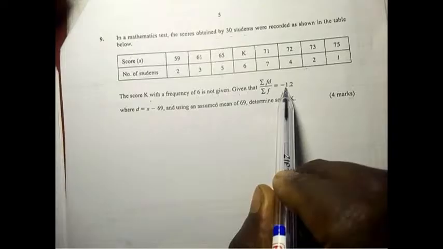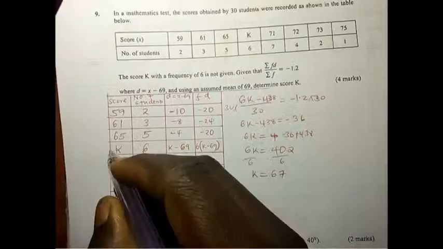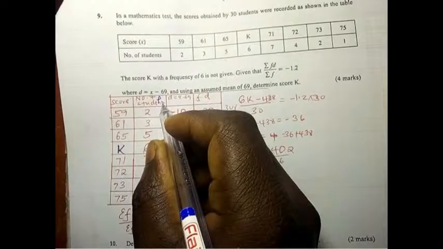So, in the distribution table, our score is here, and our K is here, right? And then frequency. The number of students is our frequency. Ilizo nimeandika hapa mpaka assumed mean tumepewa 69. Therefore, x is x. This is the x. So 59 minus 69, unapata the d.